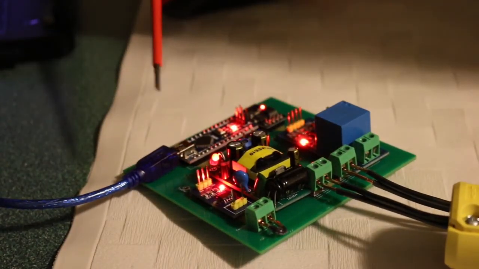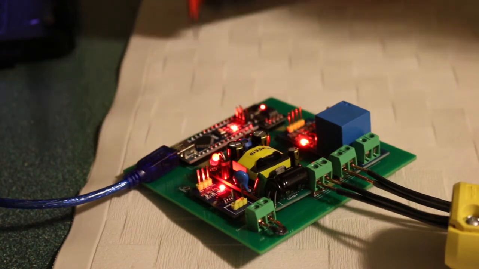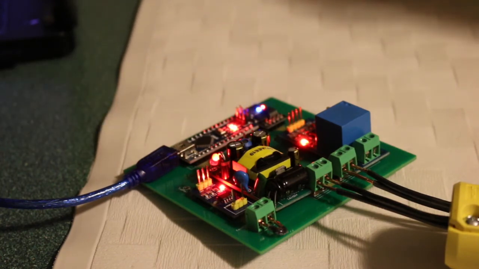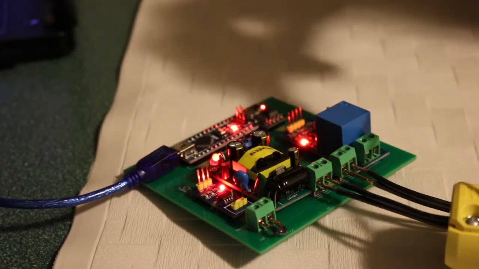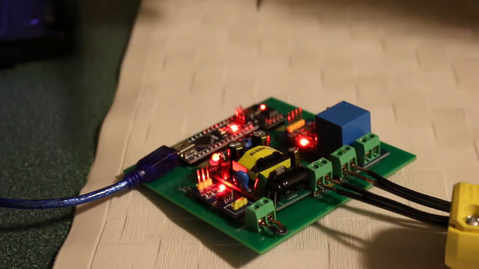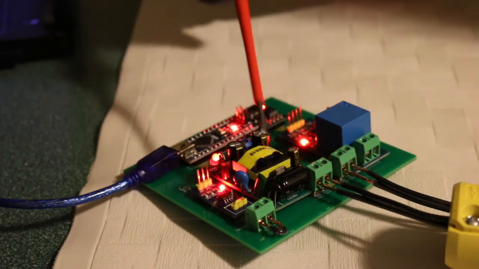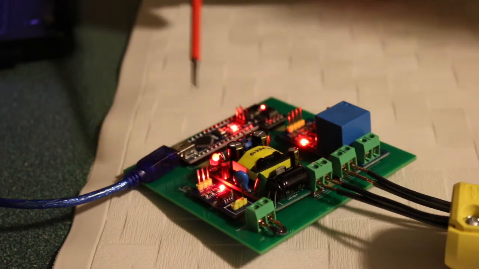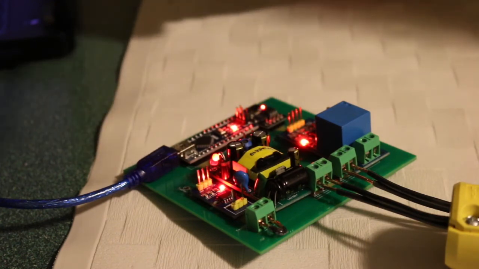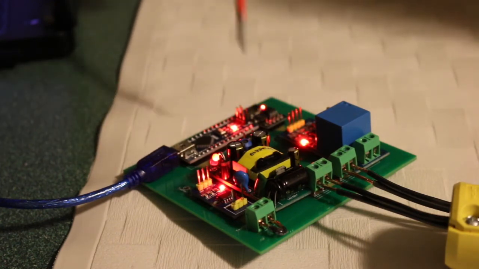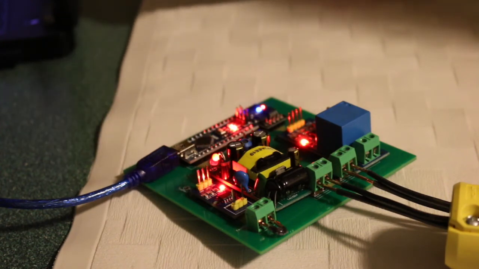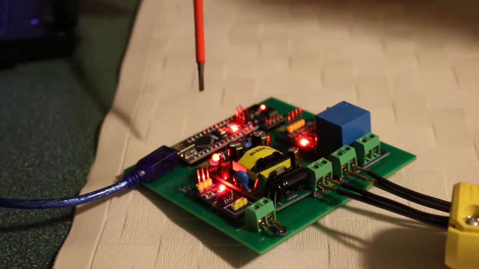So on the physical PCB itself, we have a variety of different components. Mains voltage is coming in through this terminal, and it will be powering the 120 volt AC to 5 volt DC step down flyback converter, which is used to supply power to the small electronics on board, which are the current sensor, the voltage sensor, the ESP Wi-Fi module, and the Arduino Nano microcontroller.